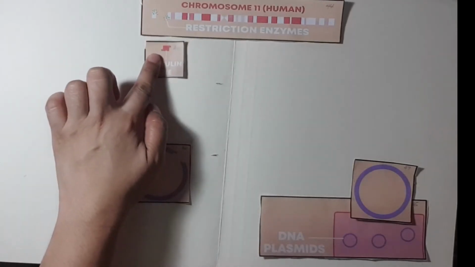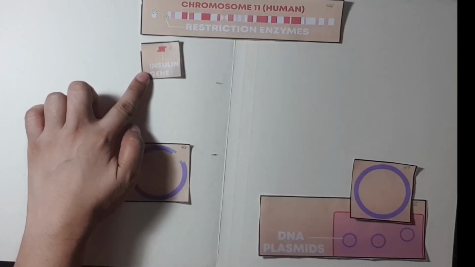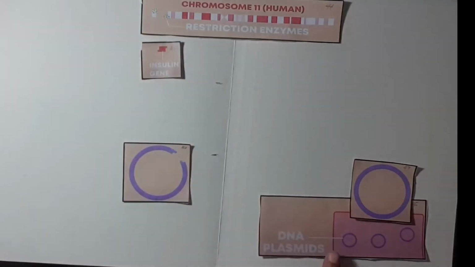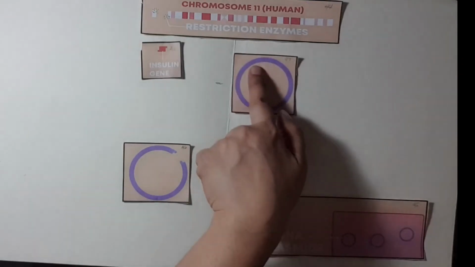The insulin gene is cut from chromosome 11 using a special enzyme called restriction enzyme. Bacteria possess small circular strands of DNA floating in their cytoplasm. These strands of DNA are called plasmids. The plasmid is extracted from the bacterium cell.